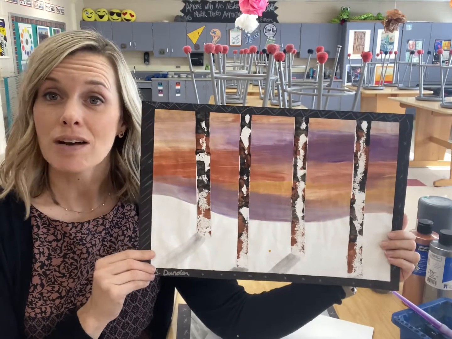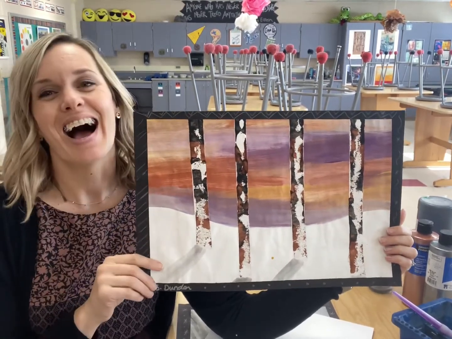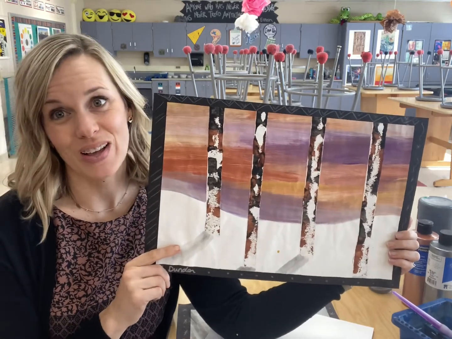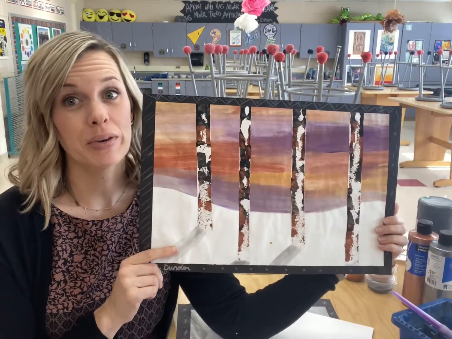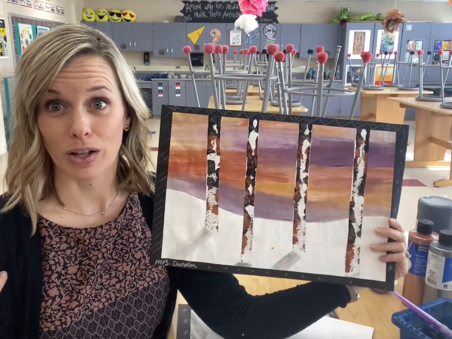Neutral colors are not found on the color wheel. However, that does not mean they are not important. We see neutral colors all around us. In fact, I'm wearing neutral colors today.